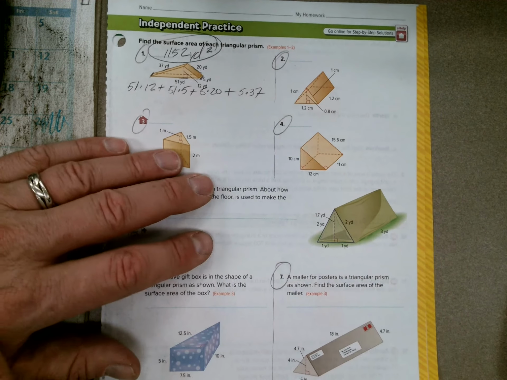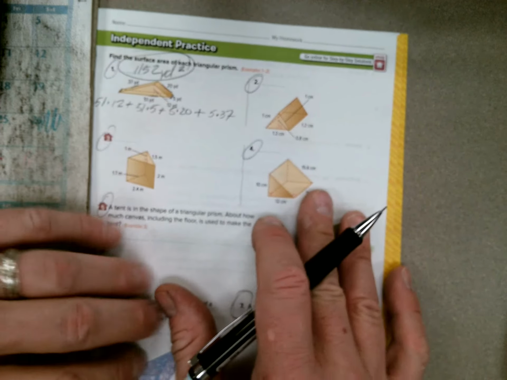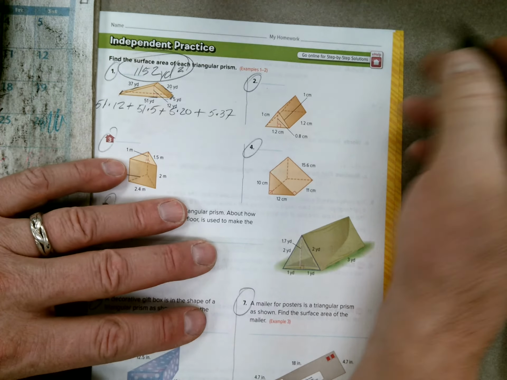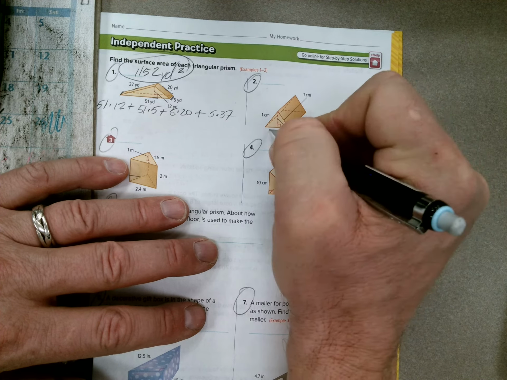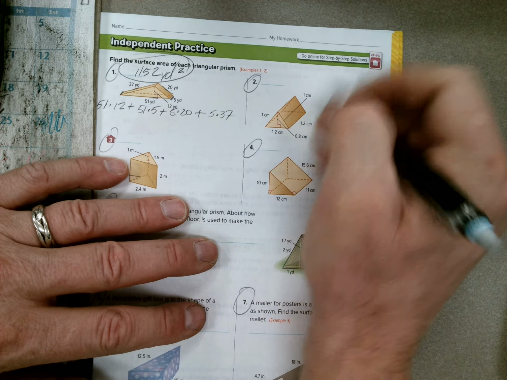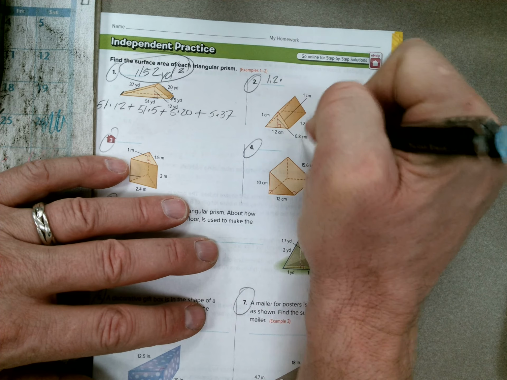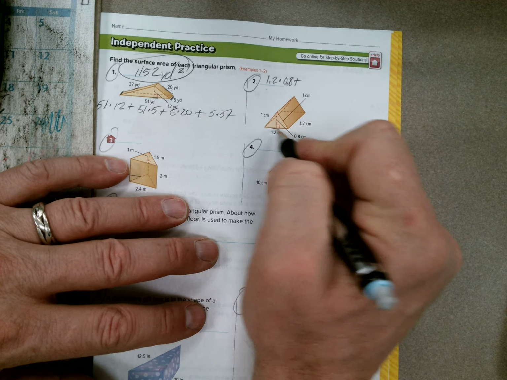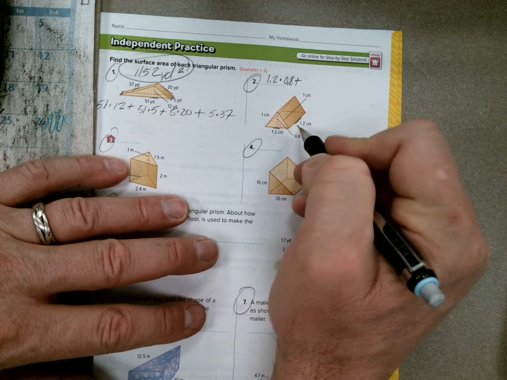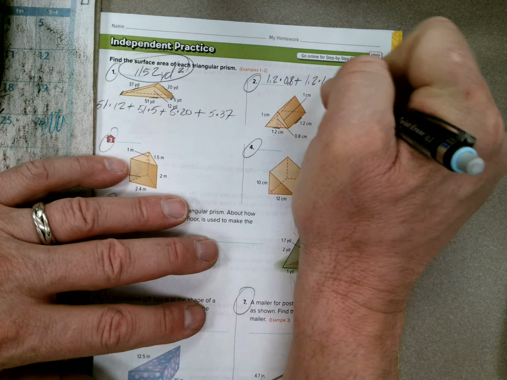Let's take a look at number 2. Number 2 is interesting. It's a little bit different. It's kind of like a tent, isn't it? So let's find the area of our triangles. That's base and height, and there are 2 of them, so we're not going to take the half. I'm going to do it up here: 1.2 times 0.8 plus. Now let's take care of our base, 1.2, 1.2 plus. Now we have to be careful here.